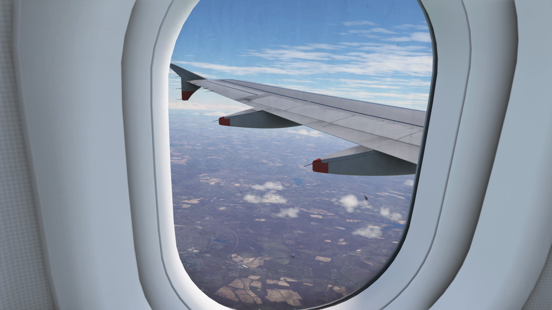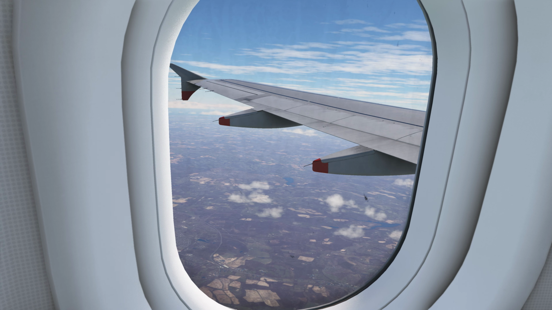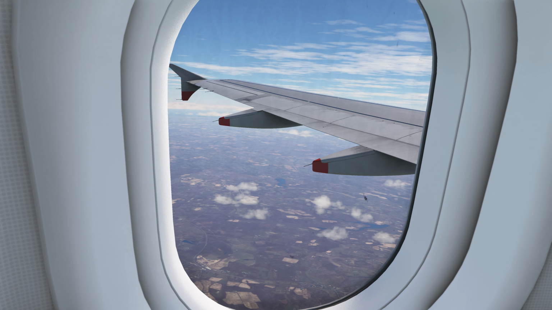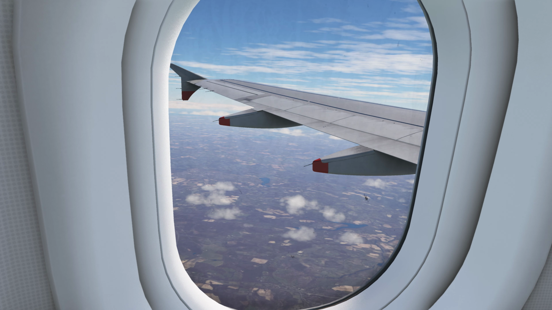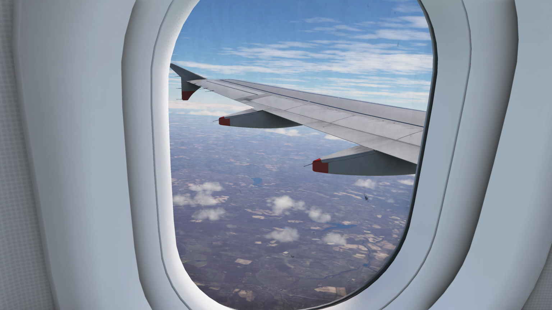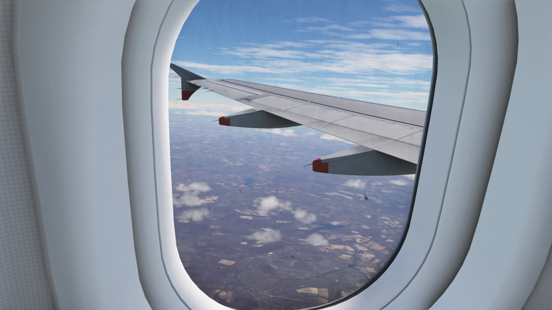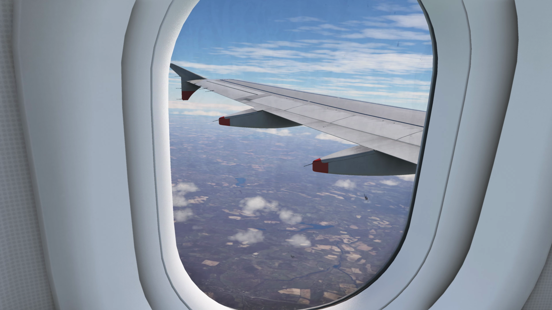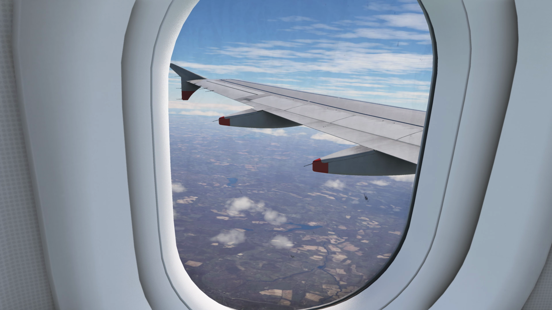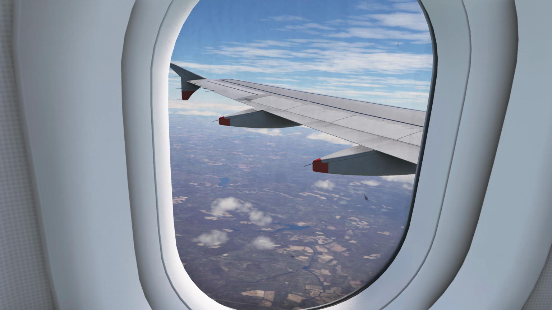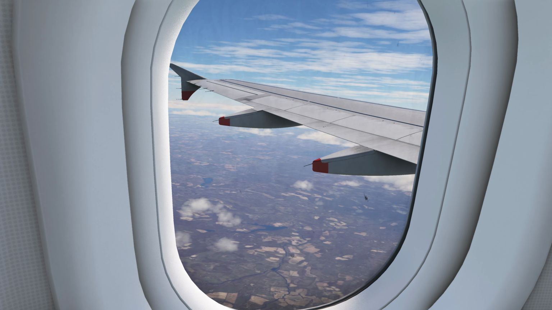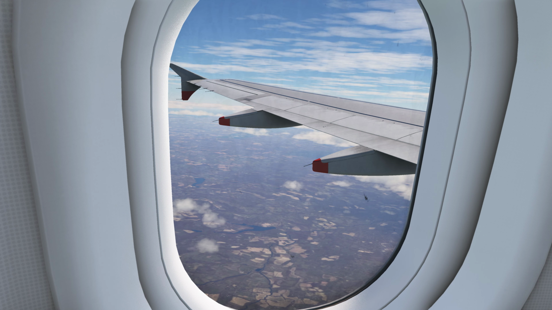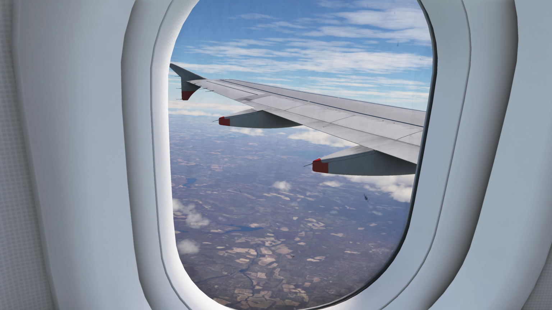Okay, welcome aboard everybody again. So we've just left London and we're on our initial climb out, and the first thing you can really notice is the fact that we're getting buffering, wind effects, if you can understand what I mean. You can see the aircraft is flexing and being buffeted by the air as we pass through. So that's the first thing we've noticed.